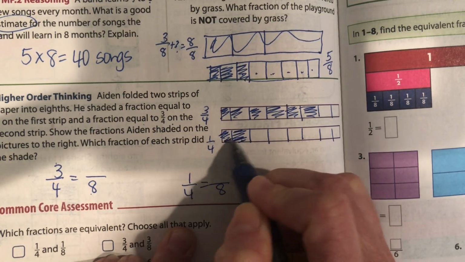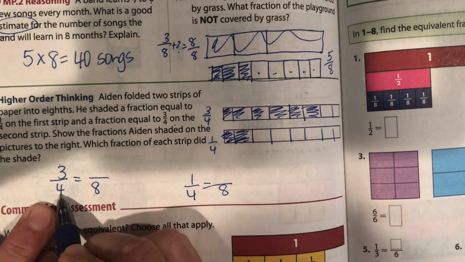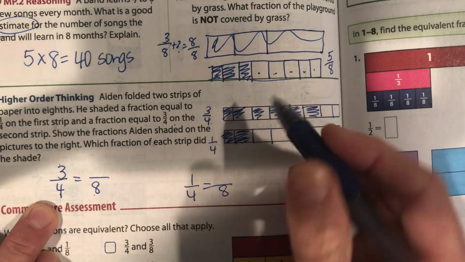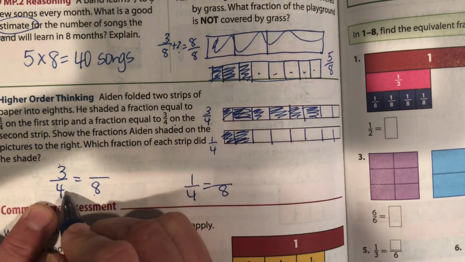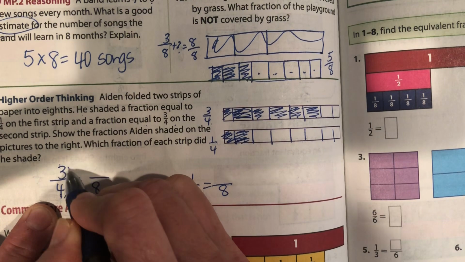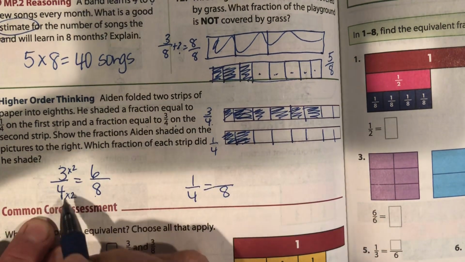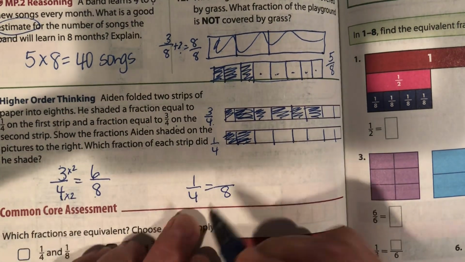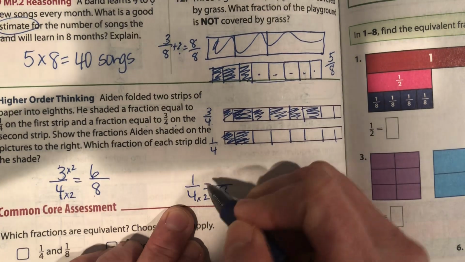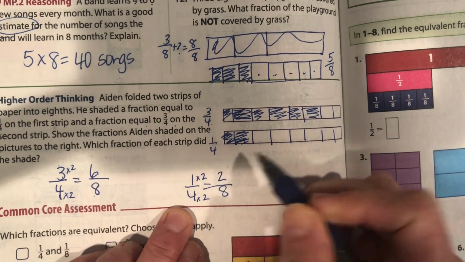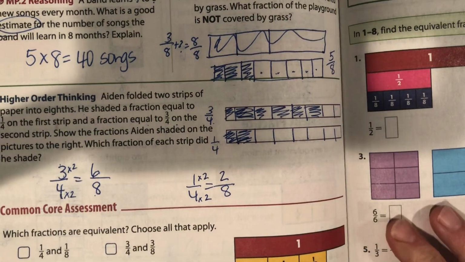Now we can also use our cool multiplication and division here. 3/4 is equivalent to how many eighths? 4 times 2 is 8. So 3 times 2 is 6. So that tells us 3/4 is equivalent to 6/8. And 4 times 2 is 8. So 1 times 2 is 2. And we shaded in 2/8.